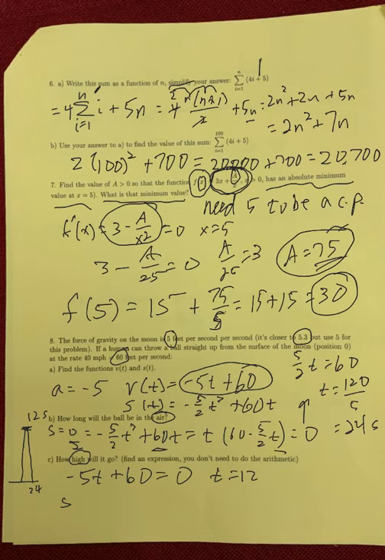And I told you don't need to do the arithmetic. We'll wait until we have a calculator. So the position function is right here. We'll just plug in 12, minus 5 halves times 12 squared, plus 60 times 12. I don't remember what that works out to.